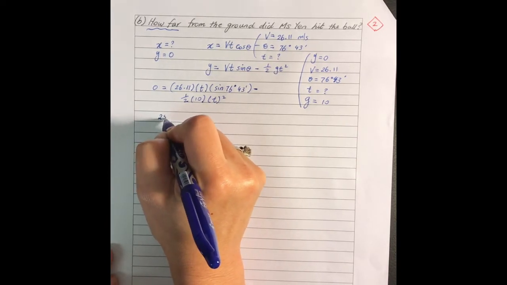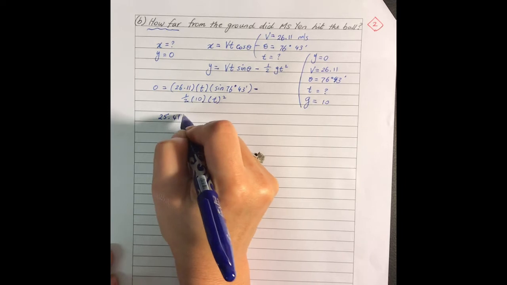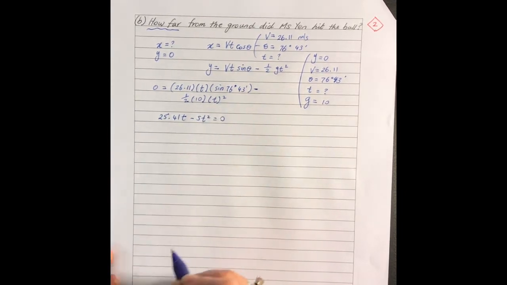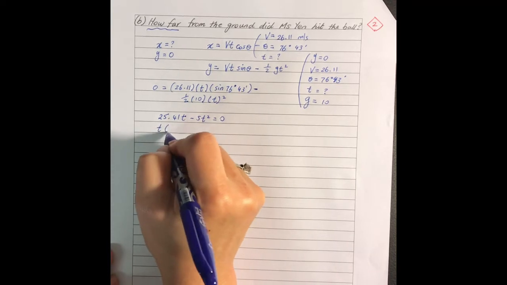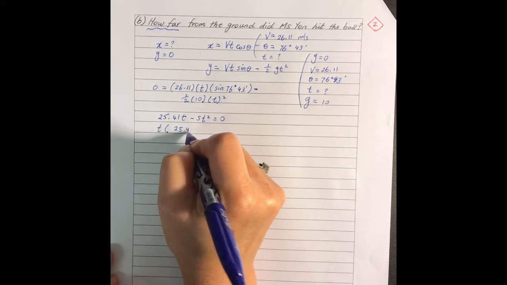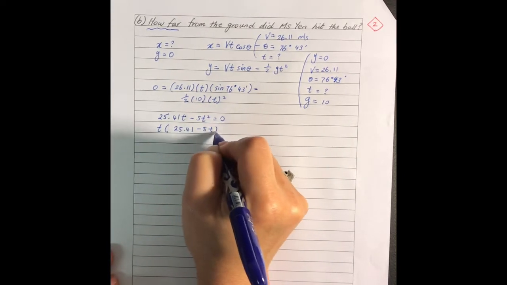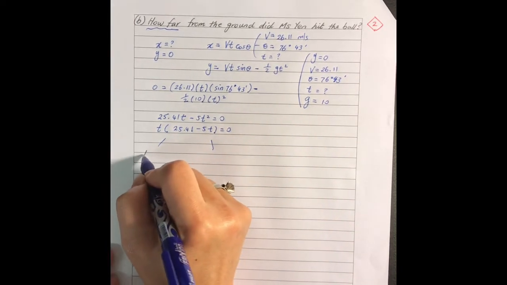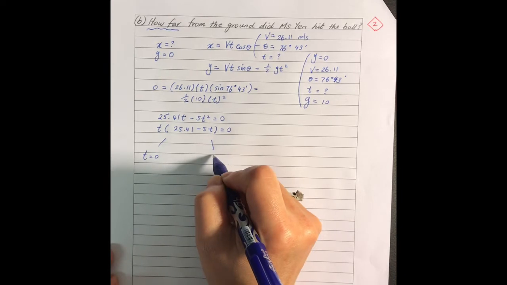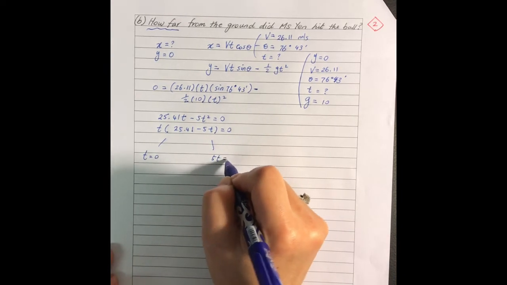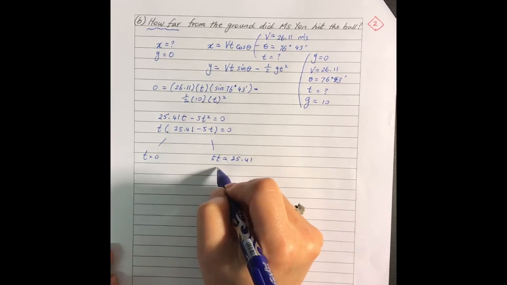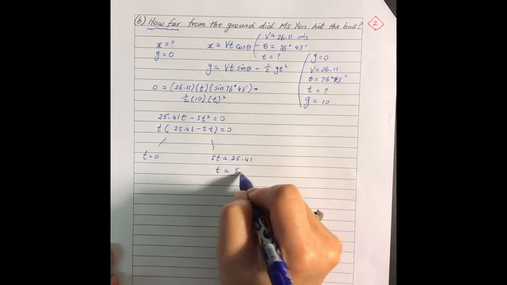So if we use your calculator, this is what you're going to have. And then we'll take the t out. You will have it like that. You know, 2 t's we're going to get. t equals 25.41 and t equals 5.082.